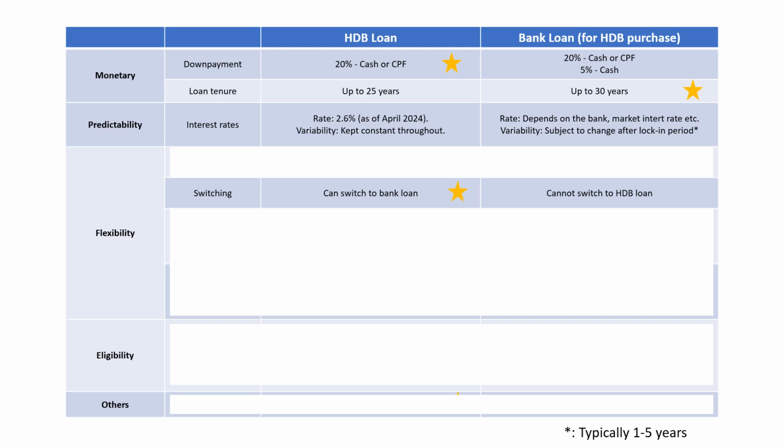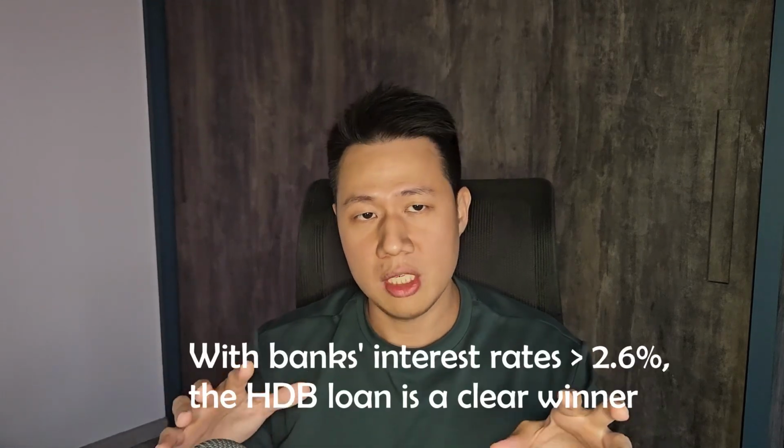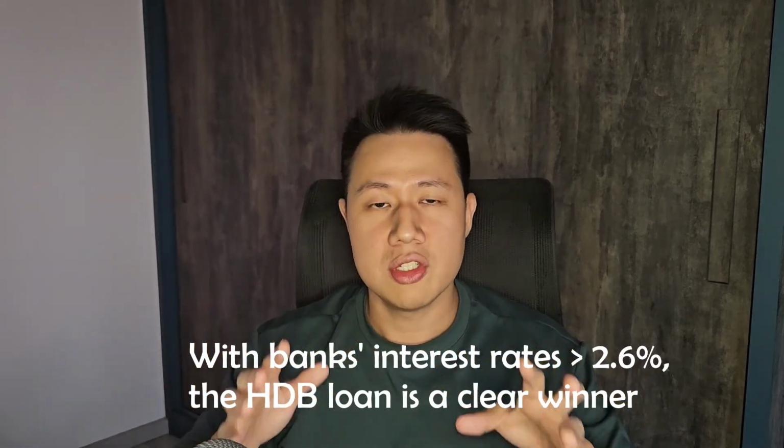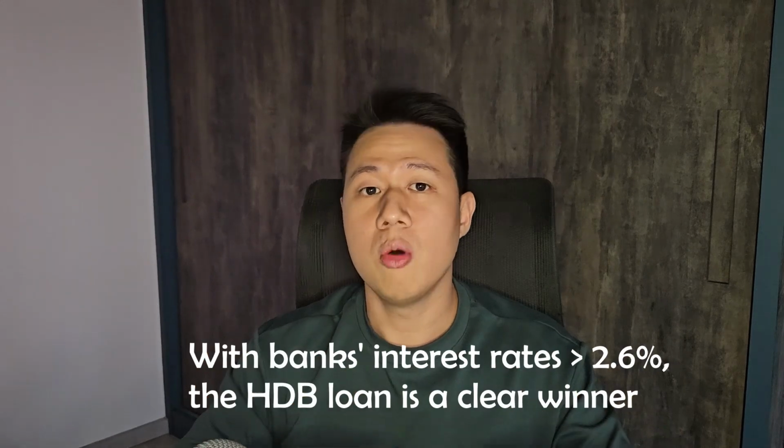So after striking off some of the less critical components, we are now left with the down payment amount, the loan tenure, the interest rate, and the ability to switch between the two. You can look at the pros and cons for yourself, but in my personal opinion, in today's context, a HDB loan is a clear winner. With the HDB interest rate being lower than the bank's interest rate, we have almost no reason to go for a bank loan.